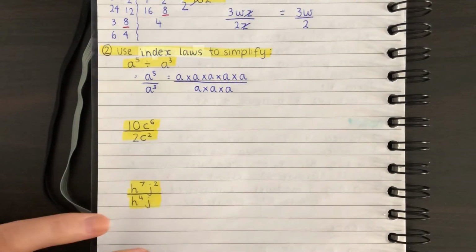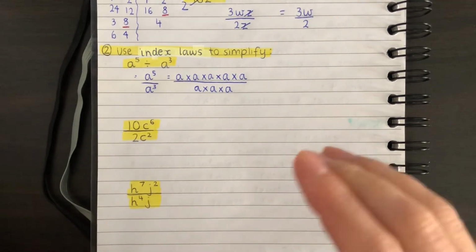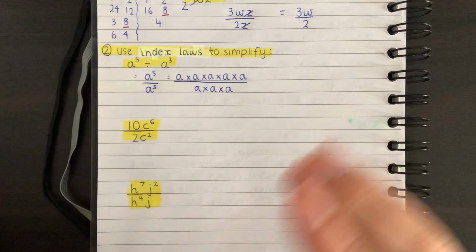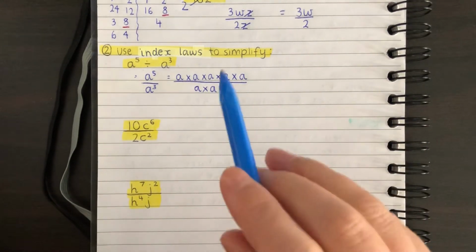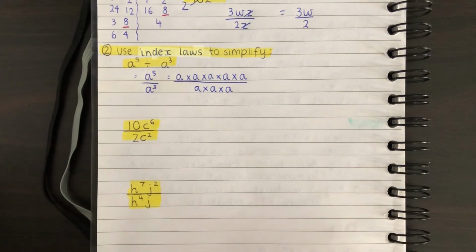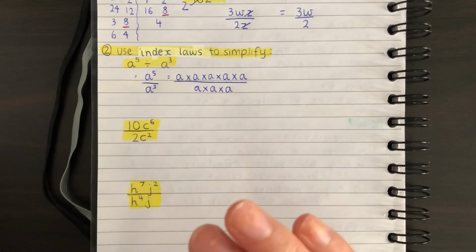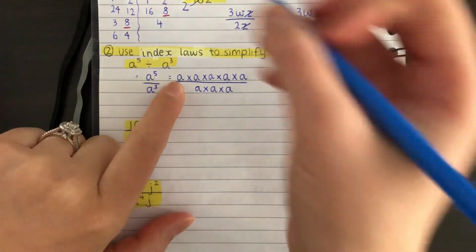Okay. Now, if we go ahead and do what I told you to do in question 1, where if you find a letter up the top and it's also down the bottom, you can cross them both out, we can get rid of some of these A's up the top or down the bottom, okay? And you basically keep on crossing out until you're left with nothing on either the top or the bottom.